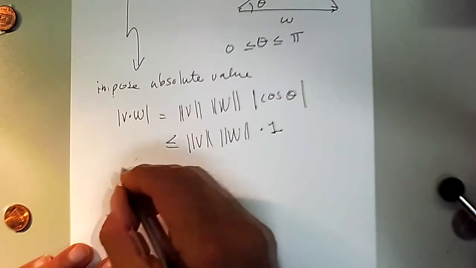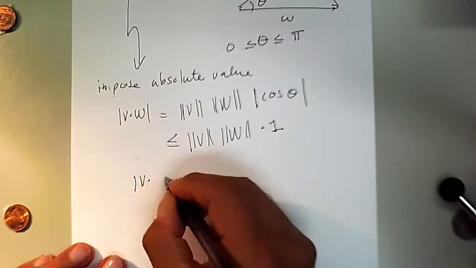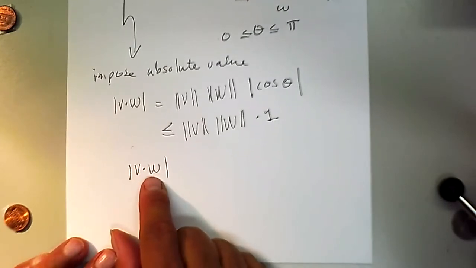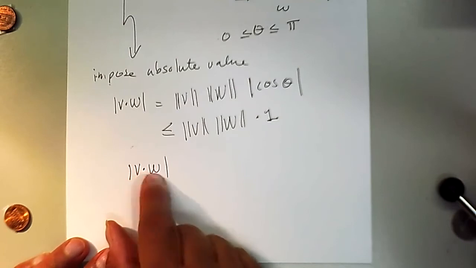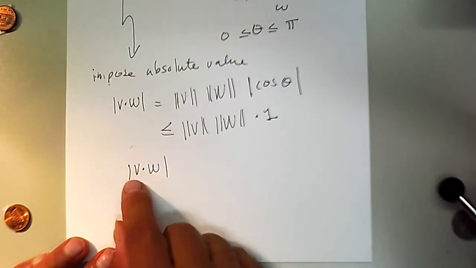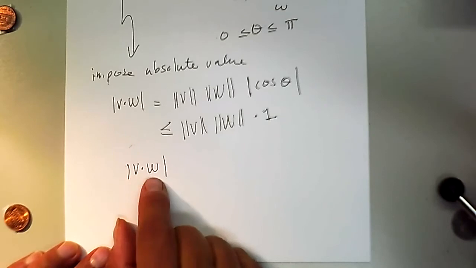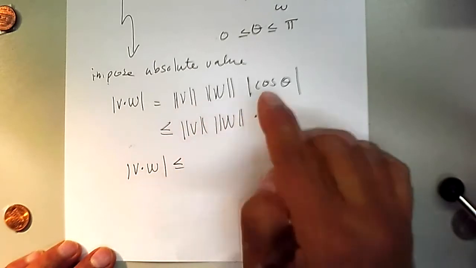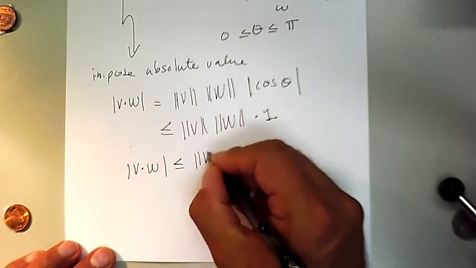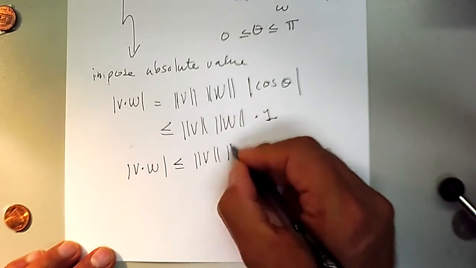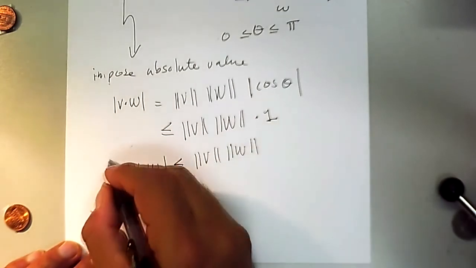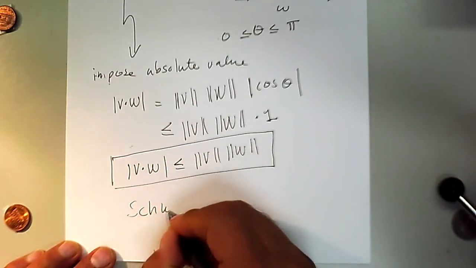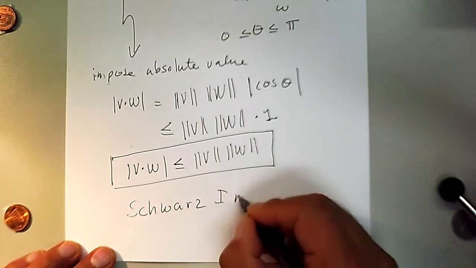So we have this new inequality, well, new to us. Now here we have to have the absolute value because this is a scalar. This is not a length, and it is not going to be a vector. The dot product of two vectors is not a vector, it is a scalar. So we can take the absolute value, and that is definitely less than or equal, based on this inequality, to the length of V times the length of W. This is a well-known inequality, and it is called the Schwarz inequality.